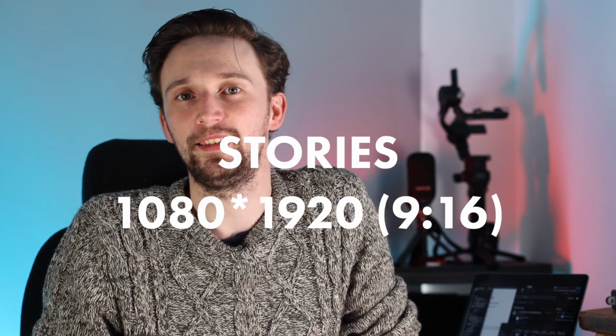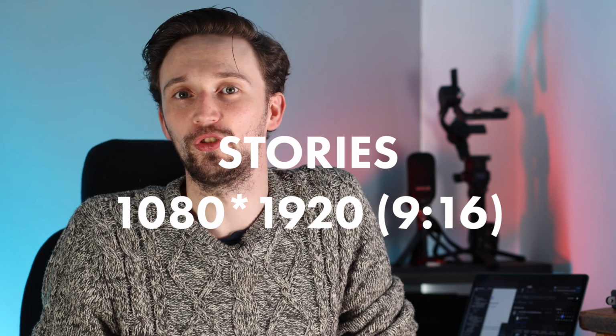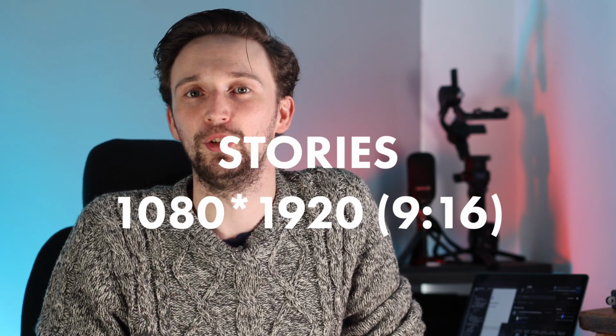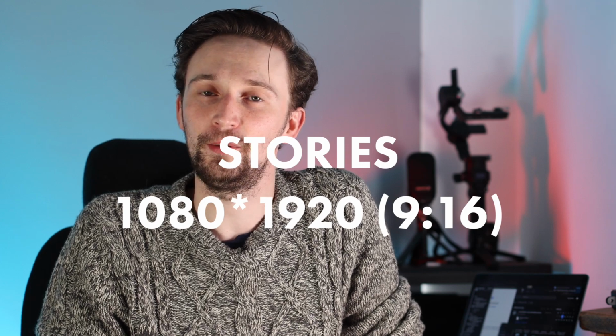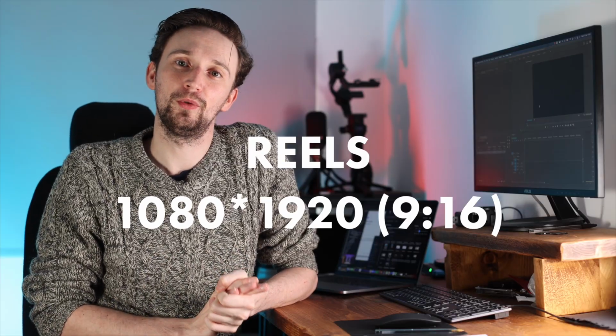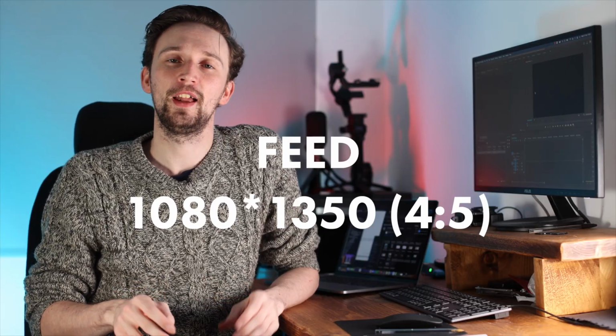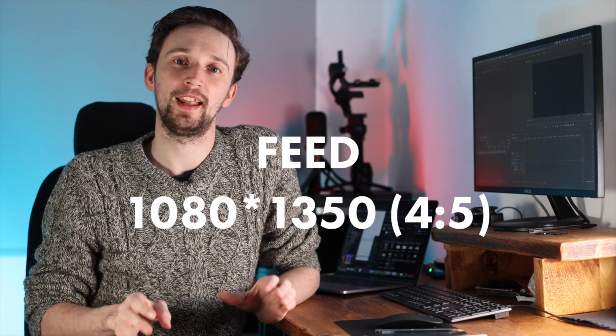So let's have a look at a couple of aspect ratios and resolutions we're going to be using. So number 1 is stories. We're going to be looking at a resolution of 1080 by 1920, which is just 1920 by 1080 rotated. And that gives us an aspect ratio of 9:16 for the vertical video. That's going to be the exact same for Reels too, so 1080 by 1920. And whilst we're just posting to a regular Instagram feed, we're going to be looking at an aspect ratio of 4:5, and that equates to a resolution of 1080 by 1350. Now again, as I've mentioned, this is just to take up as much screen real estate as possible.